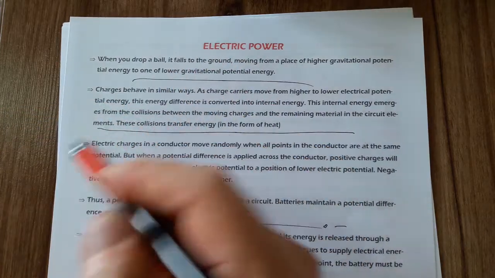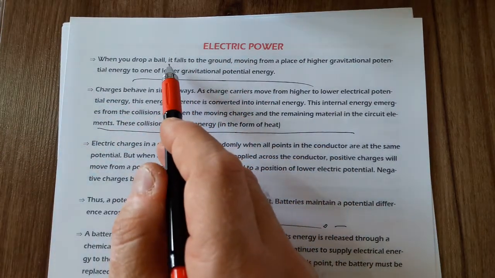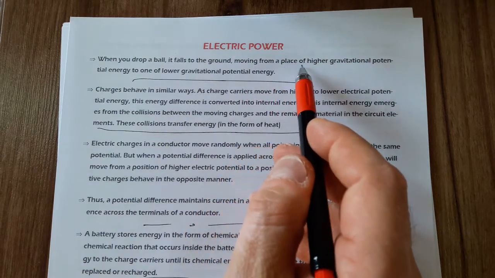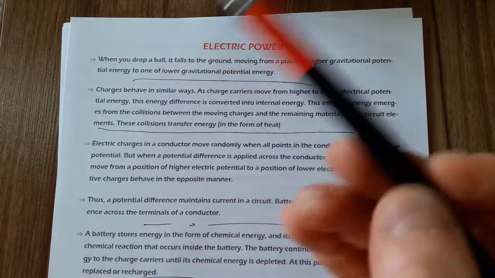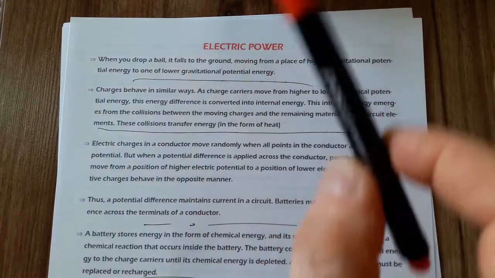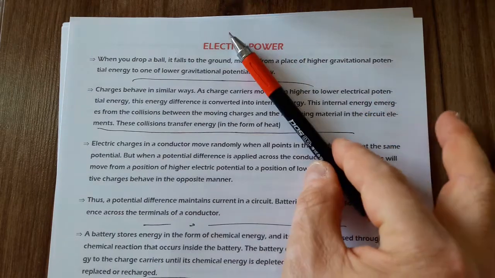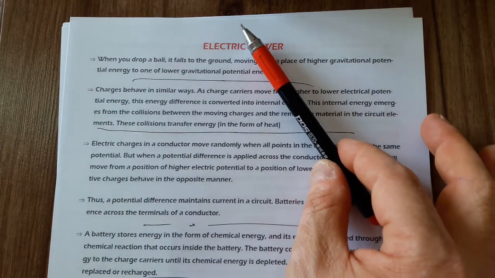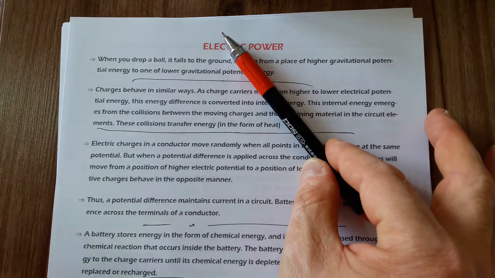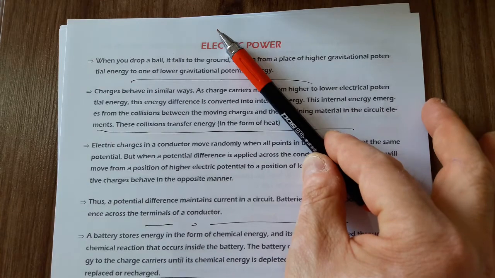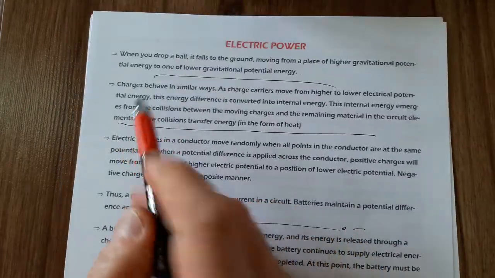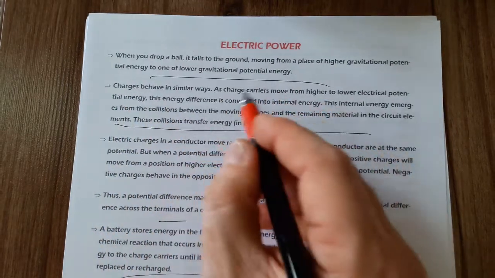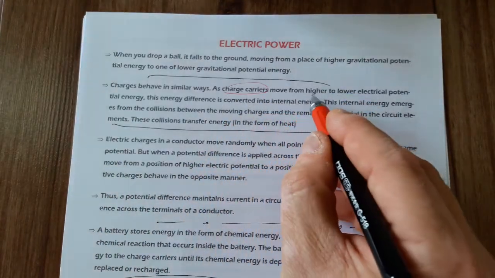Now power. When you drop a ball, these sentences are from your book and very good sentences, I like them very much. It falls to the ground, moving from one place of higher gravitational potential energy to a lower gravitational potential energy. So when I release this pen, it falls down from a point of high gravitational potential energy to a low potential energy. In this case, potential energy decreases, but this potential energy converts to other types of energies. In physics, in science, energy is not lost, only converted from one type to another.